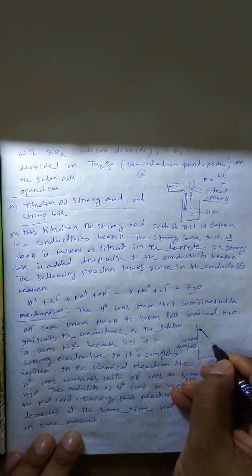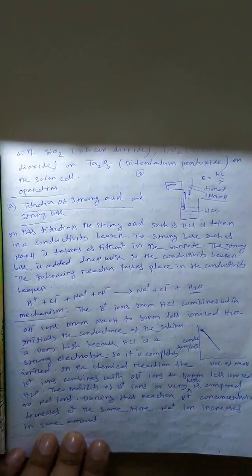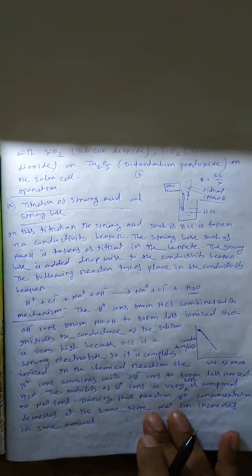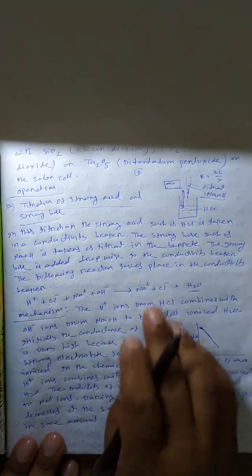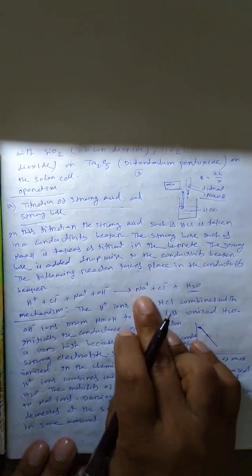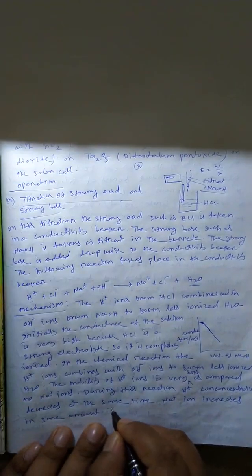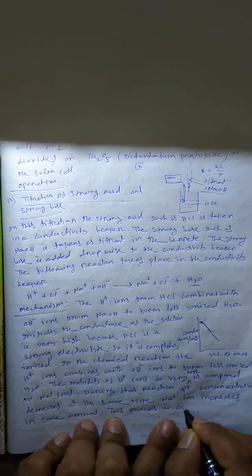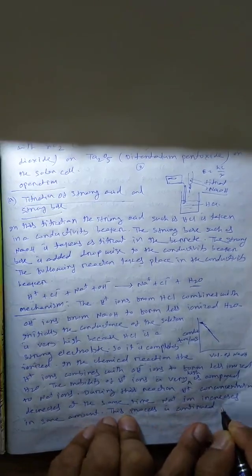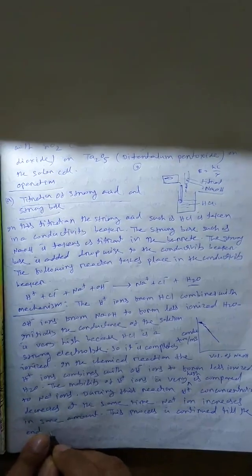The conductance of the solution gradually decreases because the mobility of the H plus ion is very high, but its concentration decreases during the reaction, and the Na plus ion concentration increases, but its mobility is very less. And this process is continued till the end point is reached.